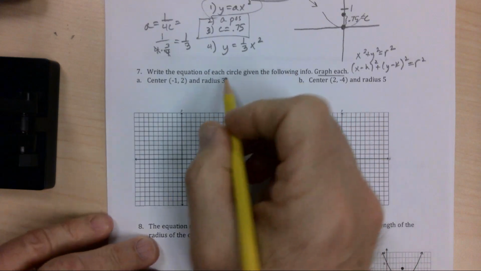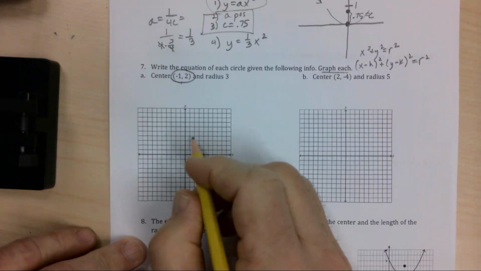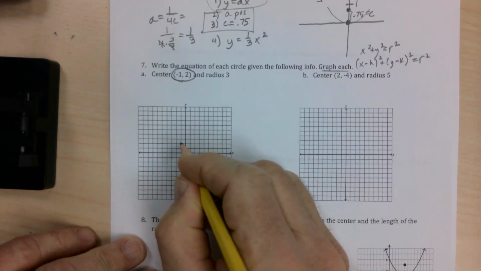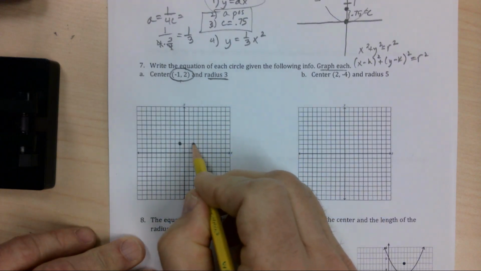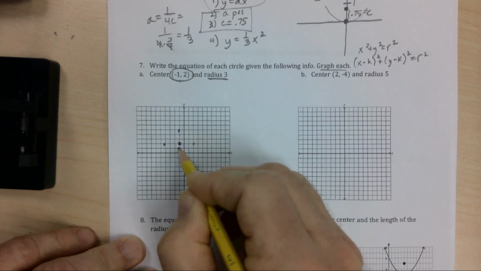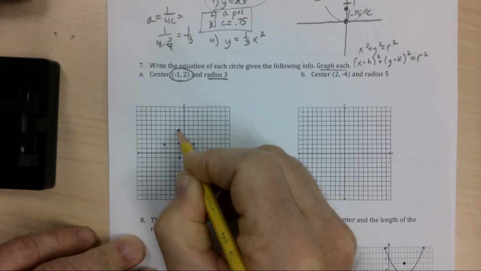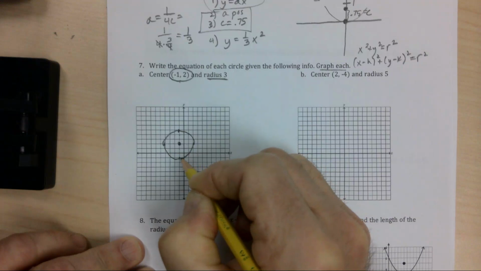So the first thing we should do is take a look at our center, because we have to graph it, so let's graph it appropriately. -1, 2 would take our center right there. Radius is 3. 1, 2, 3. Remember, there's an infinite number of these points, but we're just going to grab these 4 and draw it.